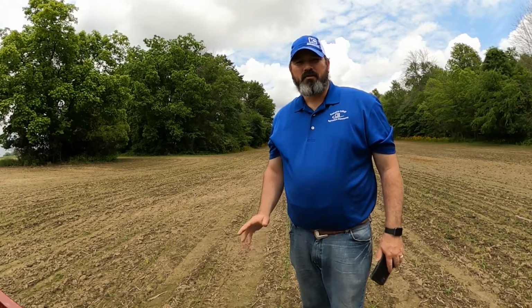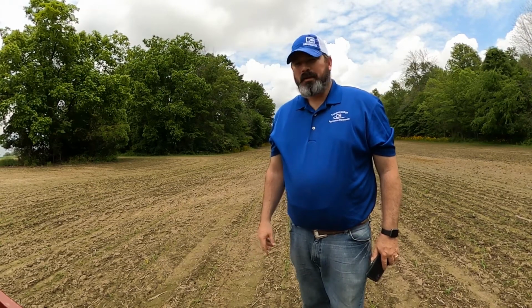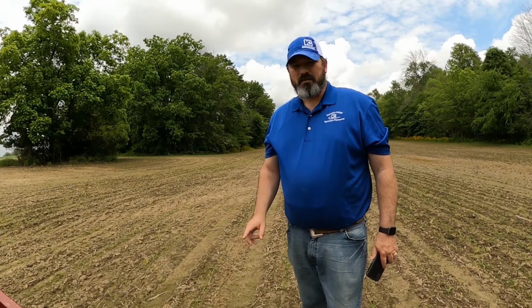All right, let's wrap up our scouting report here for this field, the first field of corn that we're scouting for this class here this summer. Again, this was a Pioneer variety, 112-day corn, 1257 if you're really curious to know which one that is. Again, stage of development V1.